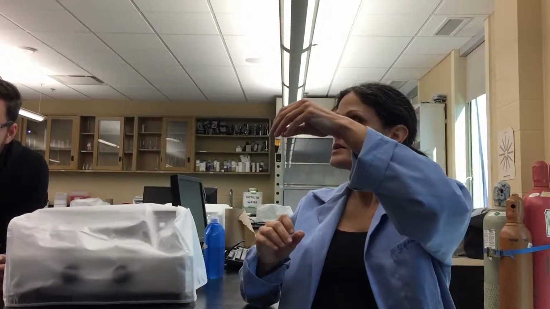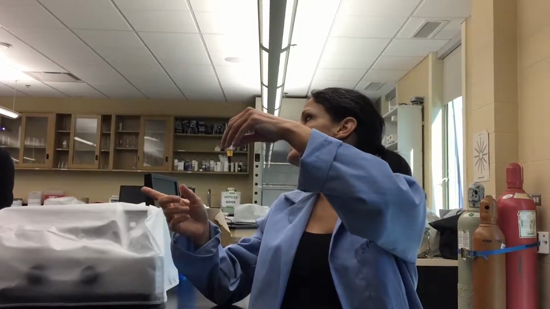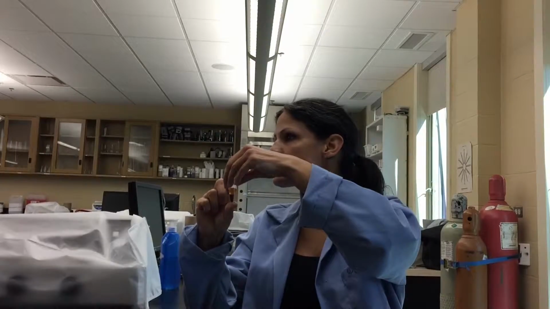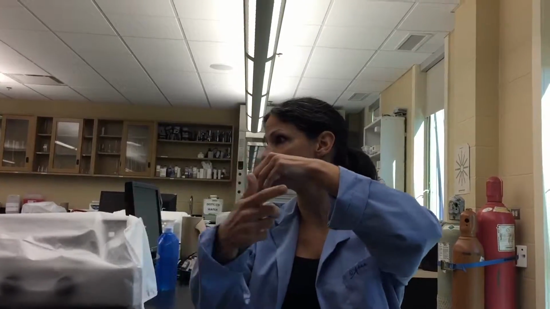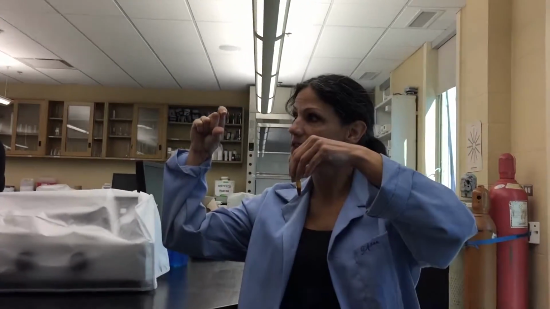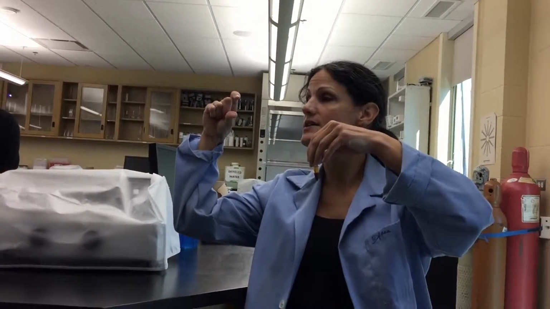But how much are we supposed to fill it if we don't know the original? Oh, no, all the instructions are going to be given. So if I said put 500 microliters of sample that you're going to centrifuge, what would your other centrifuge tube have in it with the water? How much would you measure out?